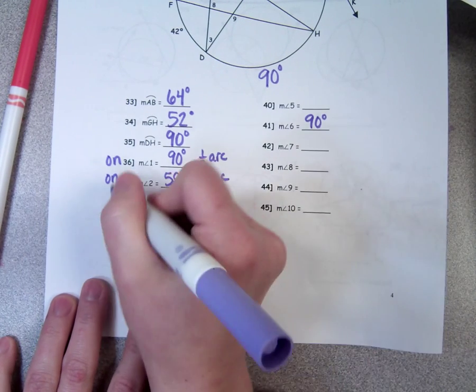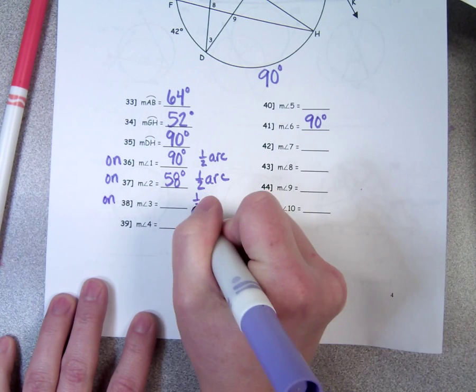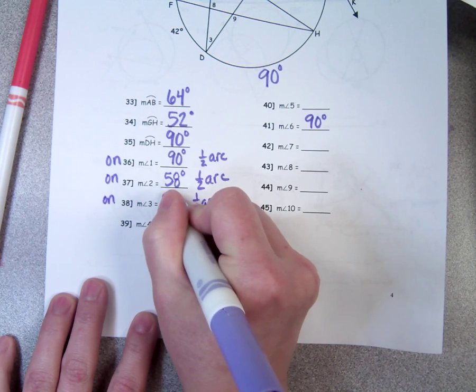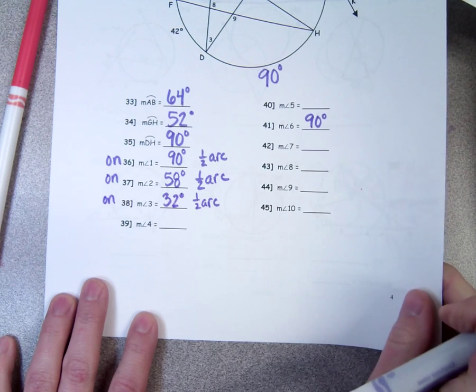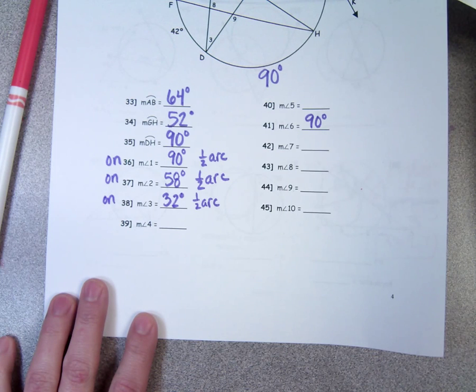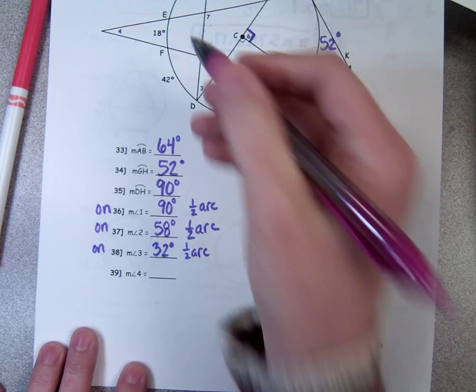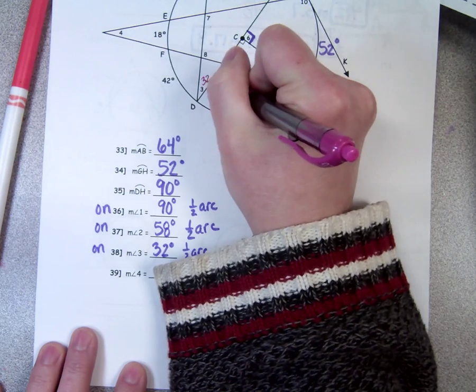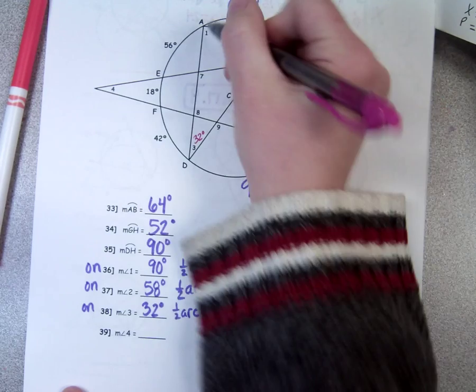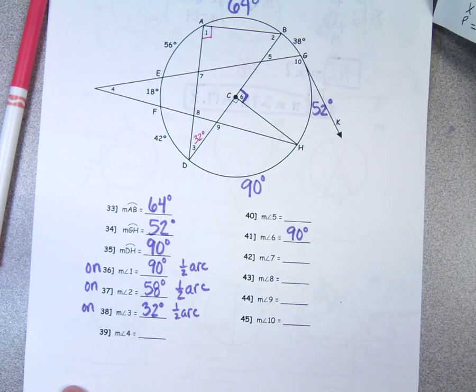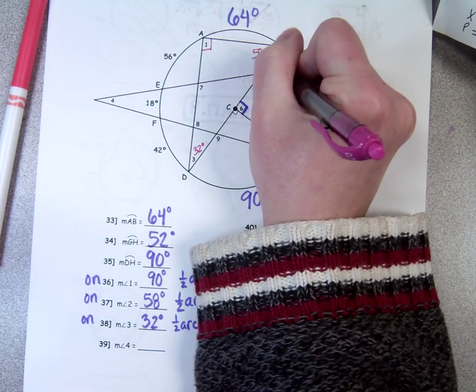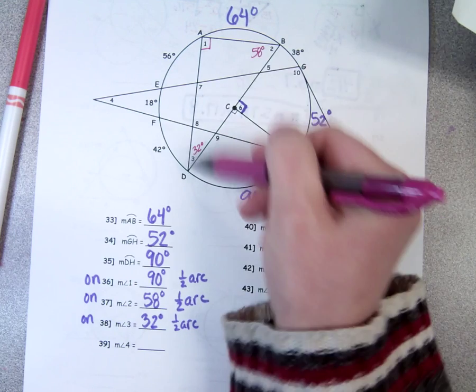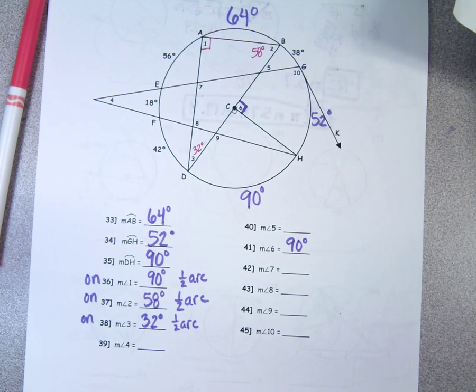Now, all of this I could definitely be writing in my picture as I go, and when I work this out, that's what I do. So up here I could put that angle 3 is 32 degrees, angle 1 is 90 degrees, and angle 2 is 58 degrees. I think it's a good idea to mark it up in the picture as you go.